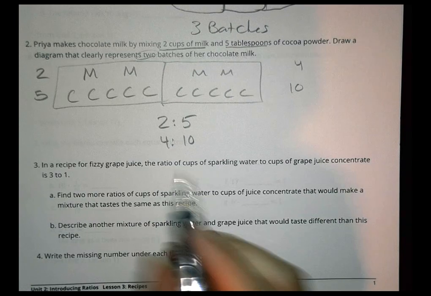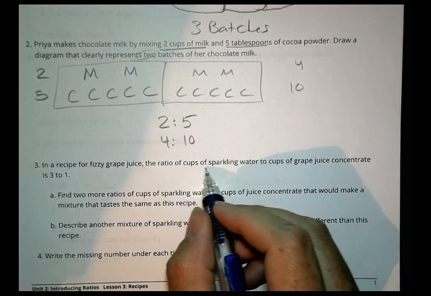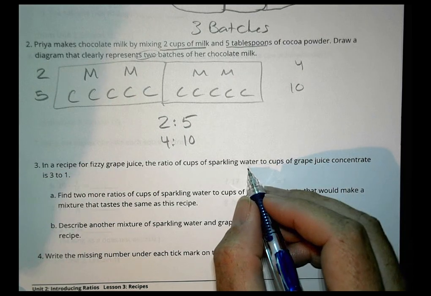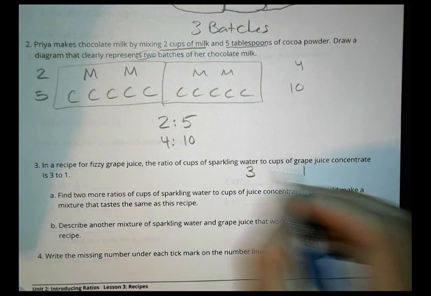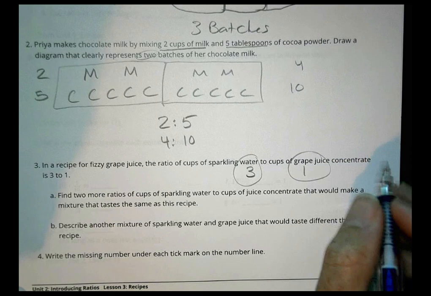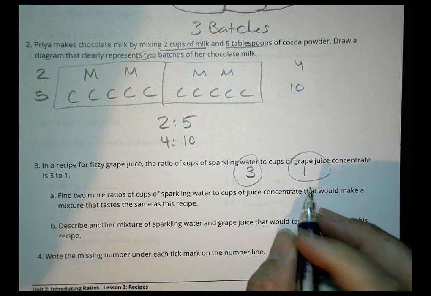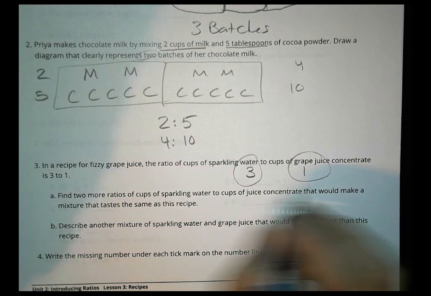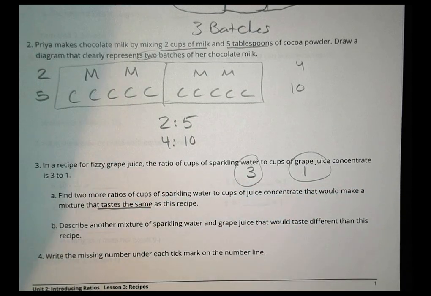Number 3, in a recipe for fizzy grape juice, the ratio of cups of sparkling water to cups of grape juice is 3 to 1. So water is 3 and grape juice is 1. Find 2 more ratios of cups of sparkling water to cups of juice concentrate that would make a mixture that tastes the same. So I want it to taste the same.